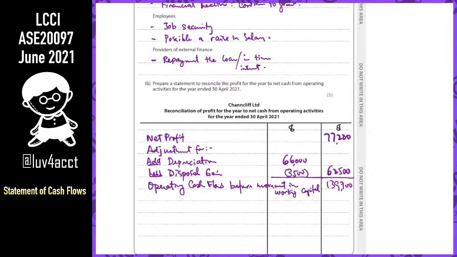Then I use another color. And then next we have increase. Is it increase? Yes, increase. The sign first. Increase in inventory.